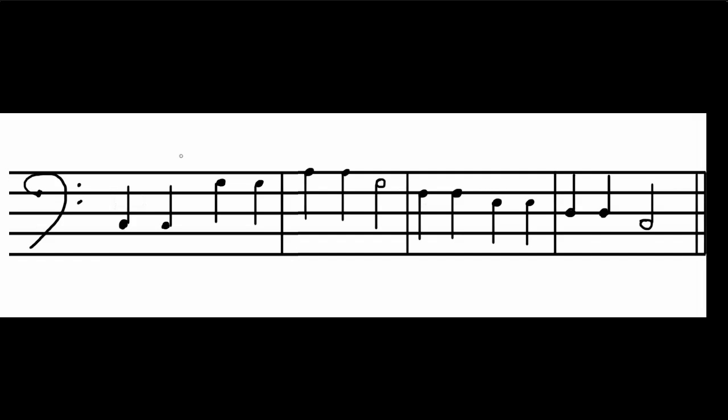Another thing that's really important to note is that we haven't just split this melody up randomly into whatever chunks we feel like. Each of these chunks is exactly the same in terms of the number of beats that it lasts for in the music. So let's have a look and just prove that's the case.